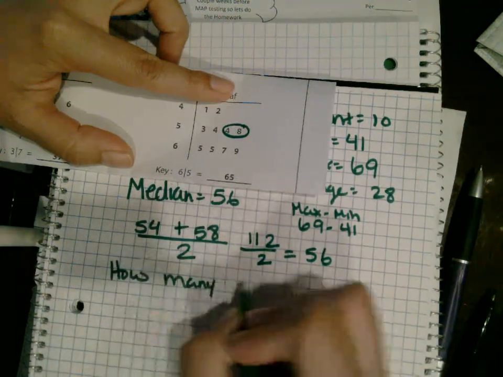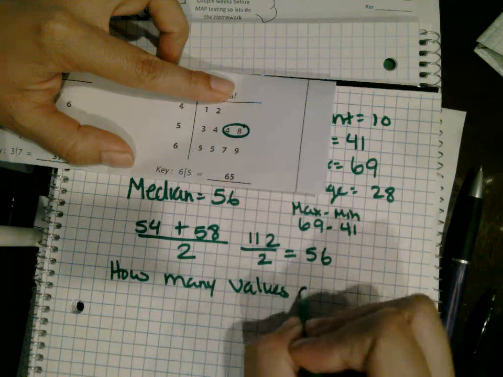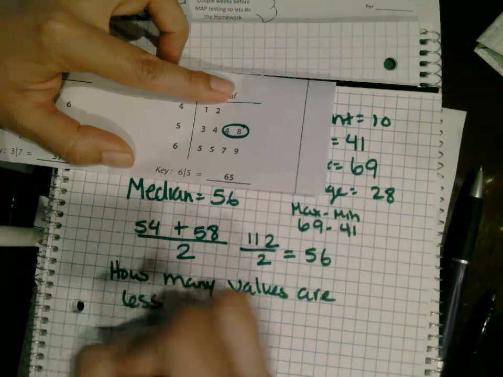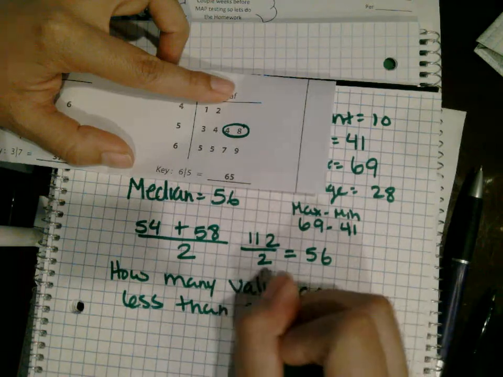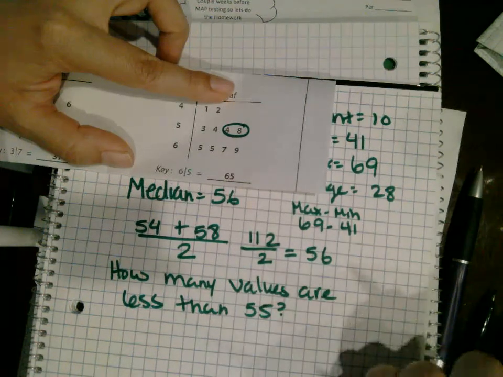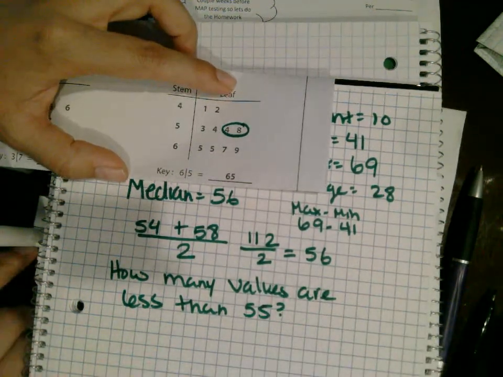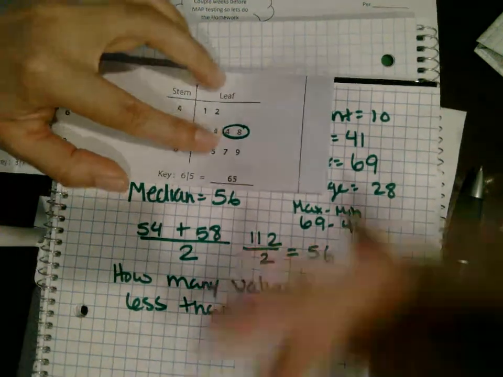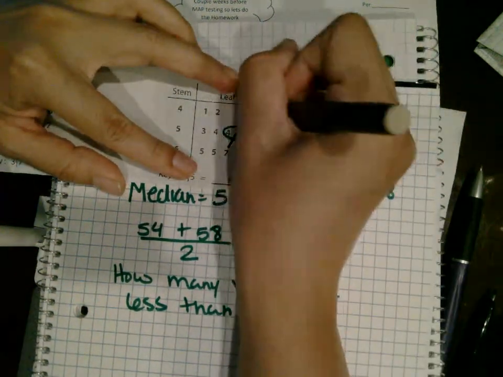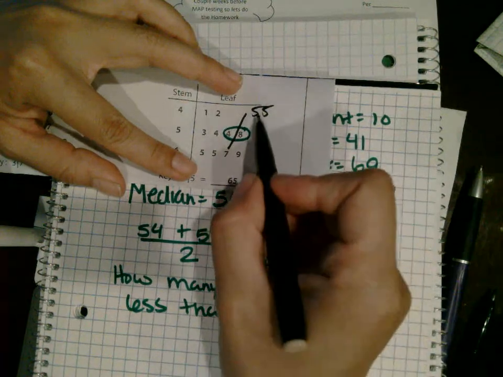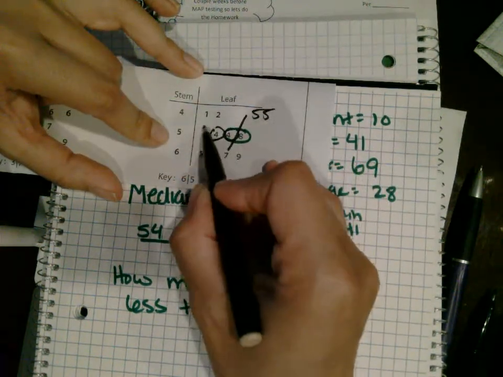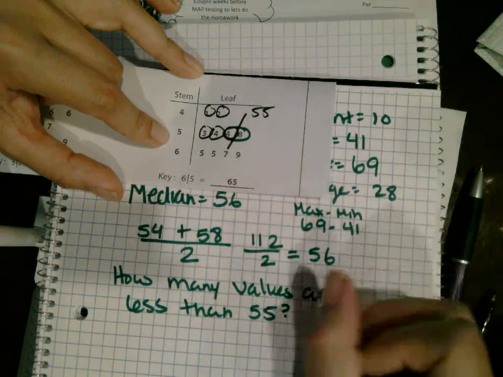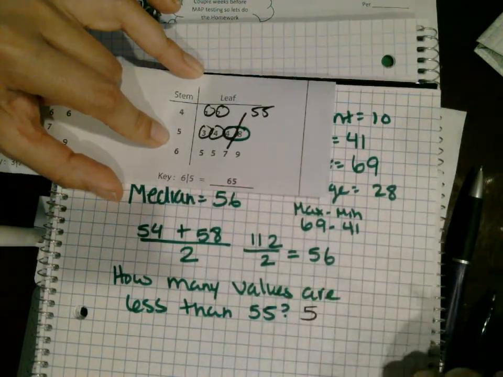How many values are less than 55? So how many values are less than 55? Well, 55 would be right here, right? That would be 55. So therefore, how many numbers are less than? 1, 2, 3, 4, 5. 5 numbers are less than 55.